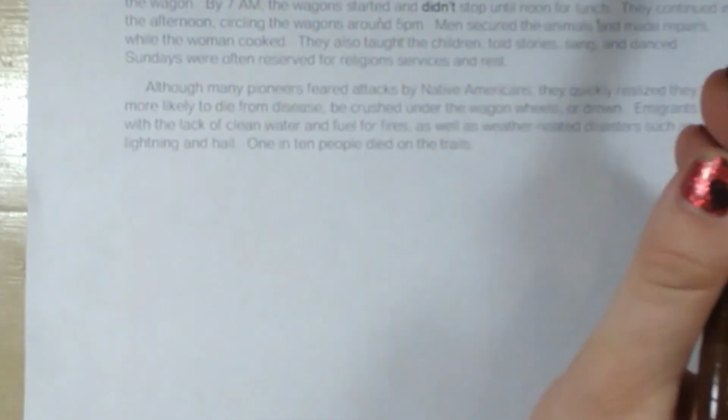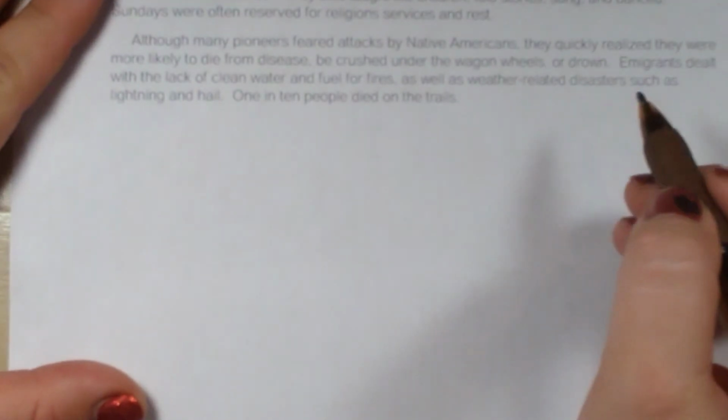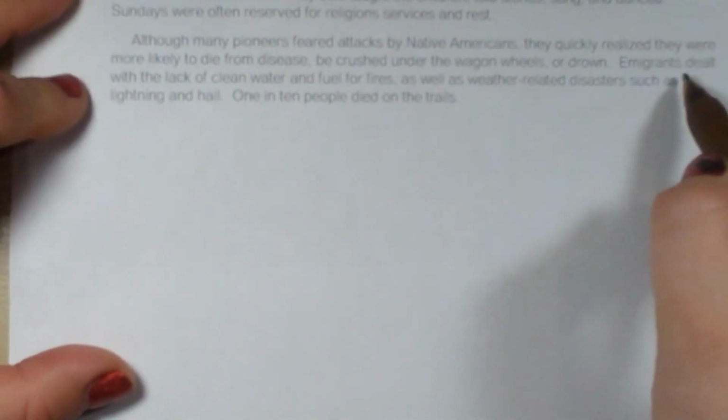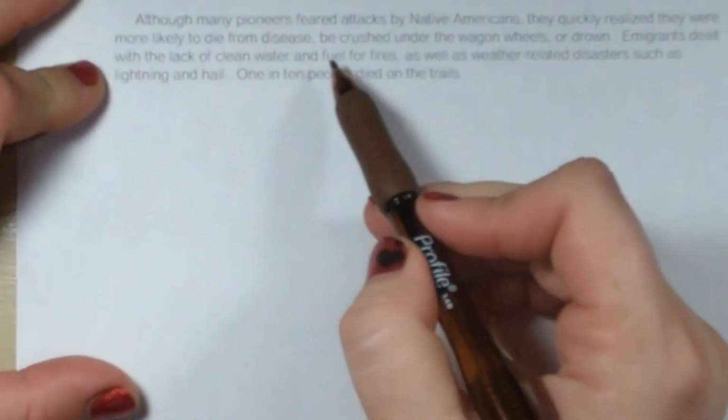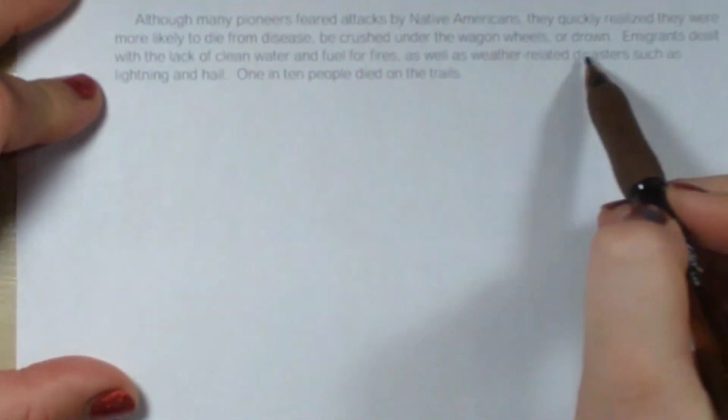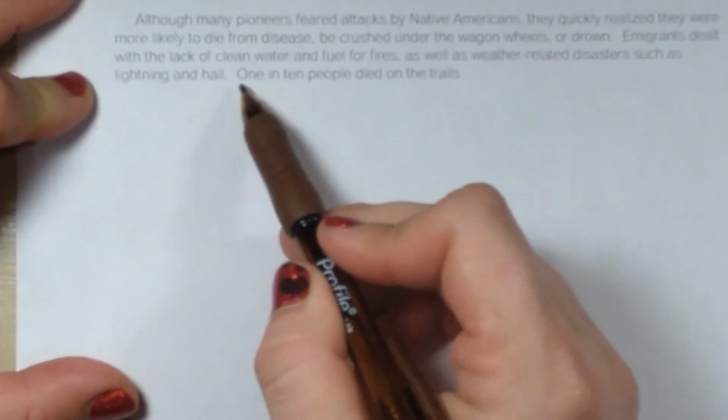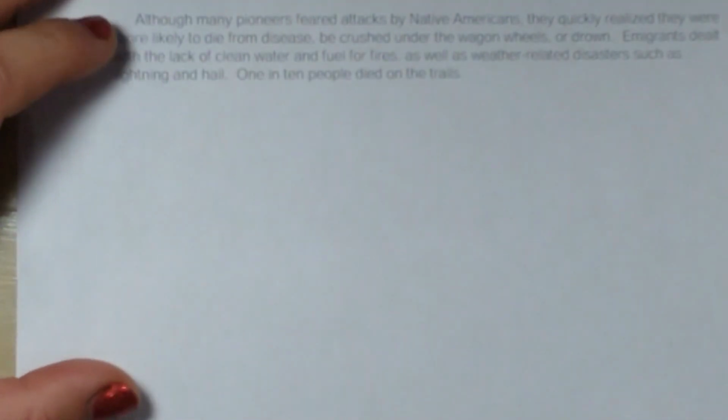Although many pioneers feared attacks by Native Americans, they quickly realized they were more likely to die from disease, be crushed under the wagon wheels, or drown. Emigrants dealt with a lack of clean water and fuel for fires, as well as weather-related disasters such as lightning and hail. 1 in 10 people died on the trails.